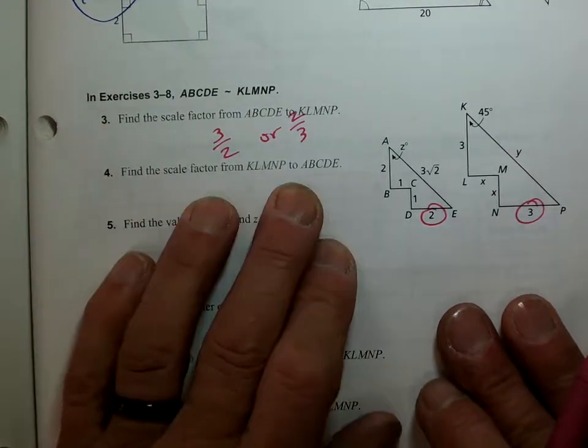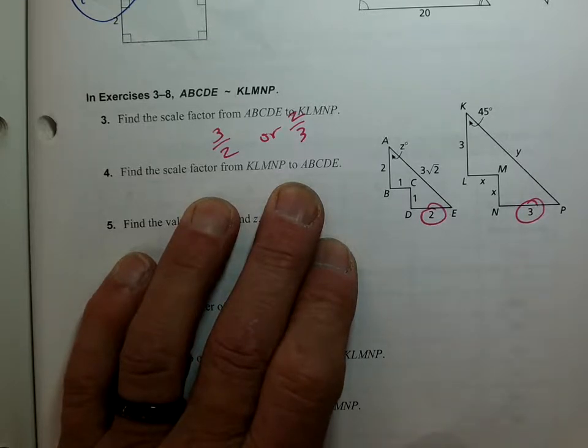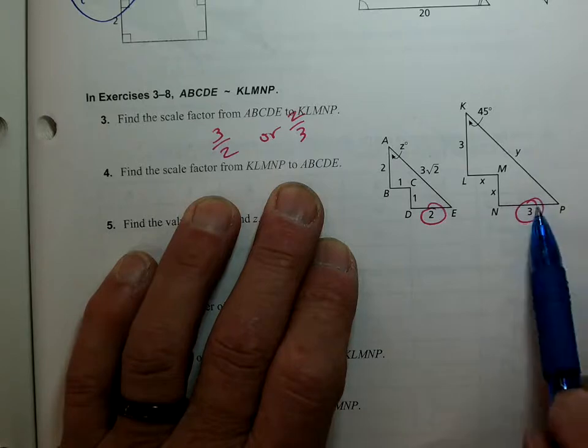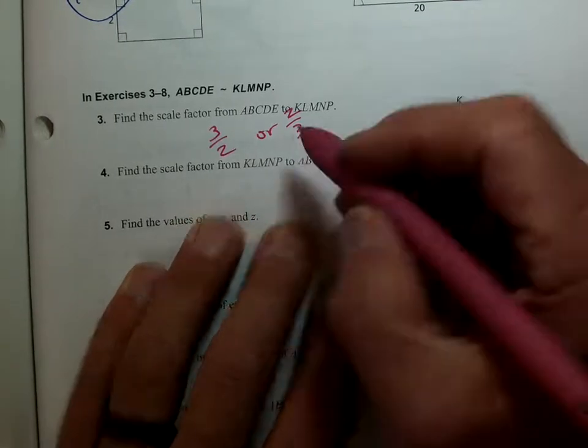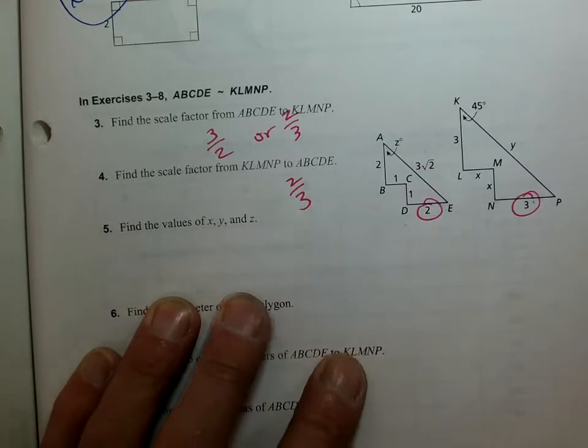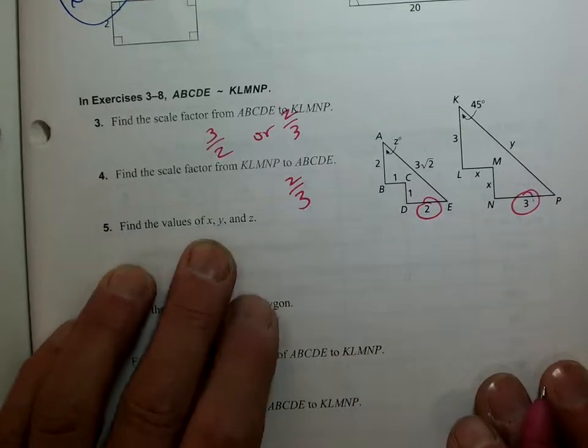Find the scale factor. I just did it. Oh, it's going backwards. Oh, you're right. So this one's going to be from here to here. It's going to be 2 to 3. Thank you very much, Caleb. Same thing, right? Okay. Now find the values x, y, and z.